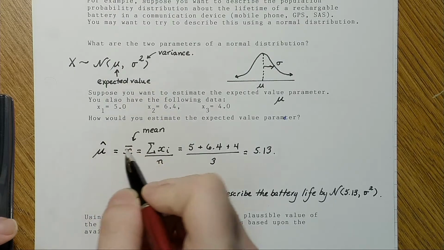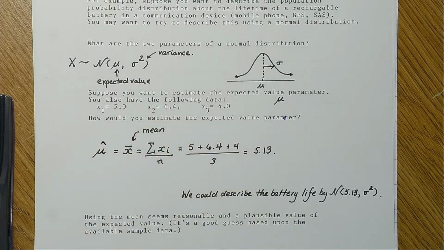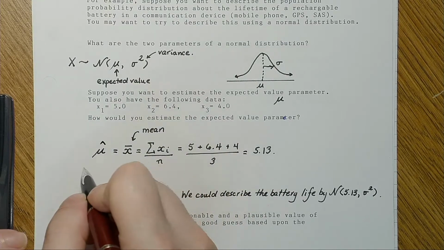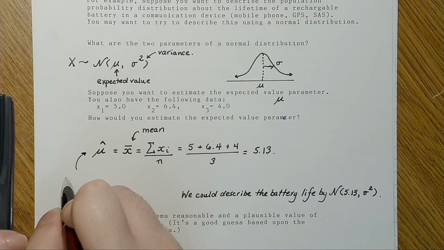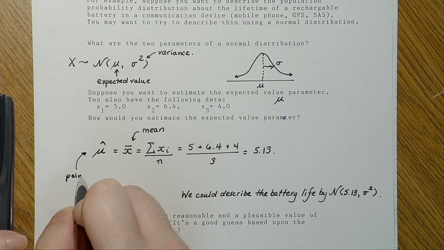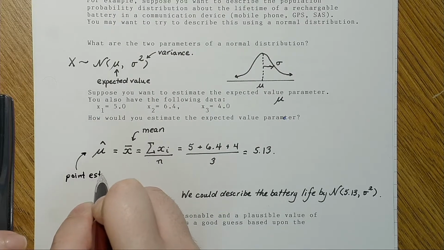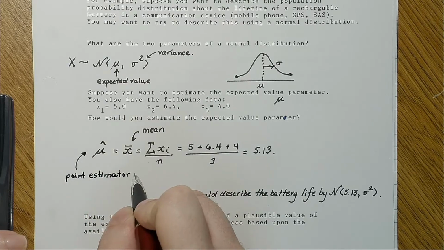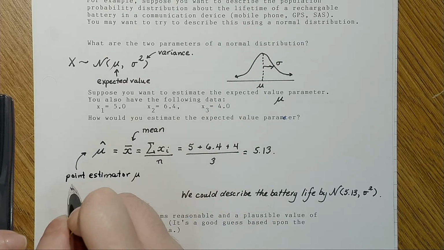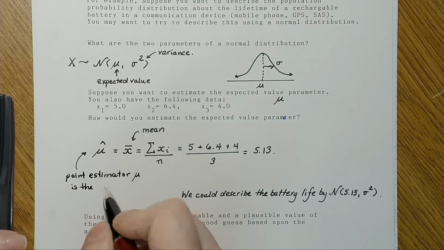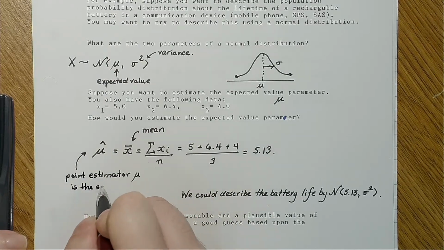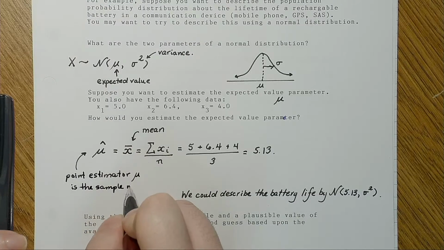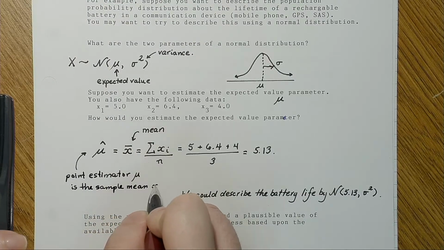So we say, when we put the little hat on top of it, that this is the point estimator of mu, which is the sample mean x bar.